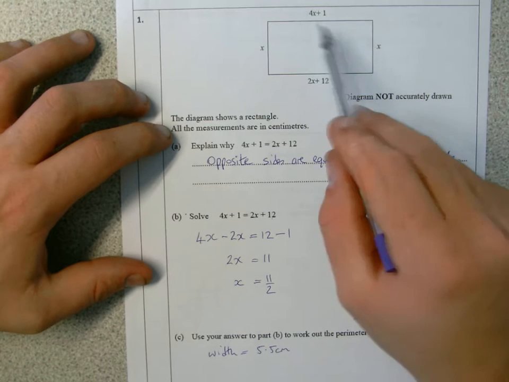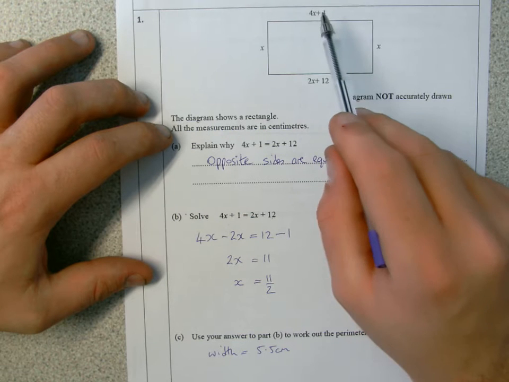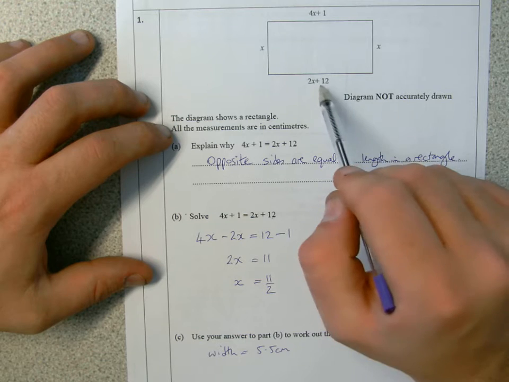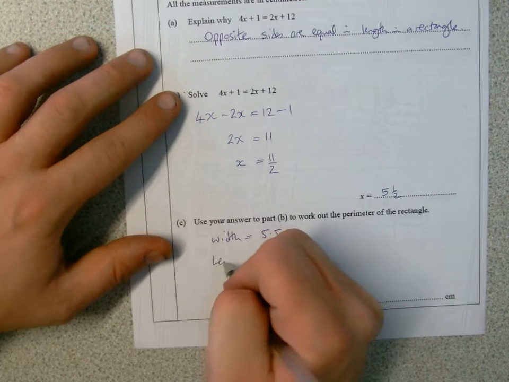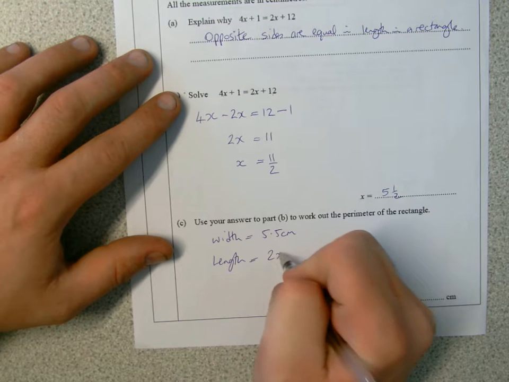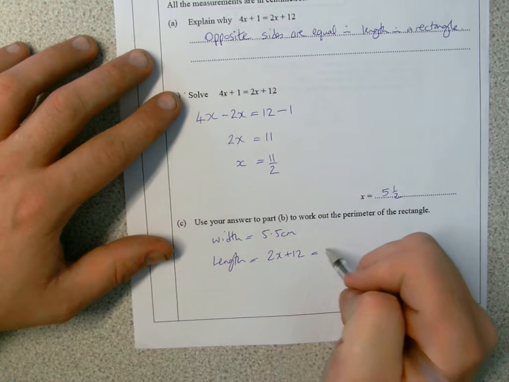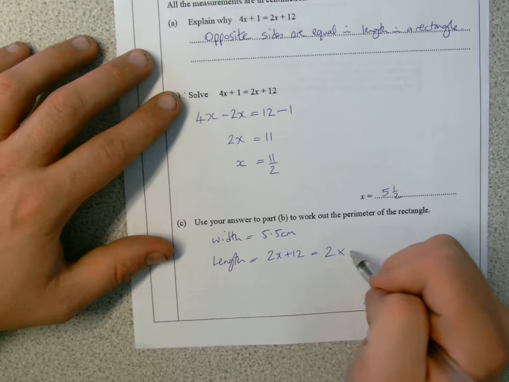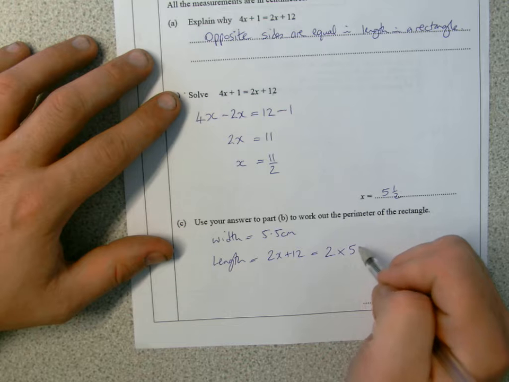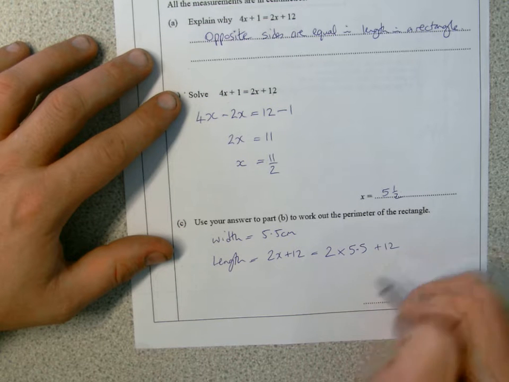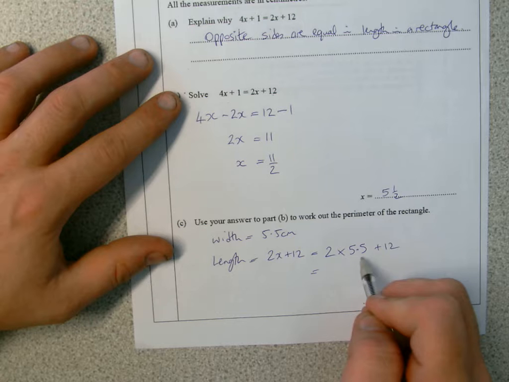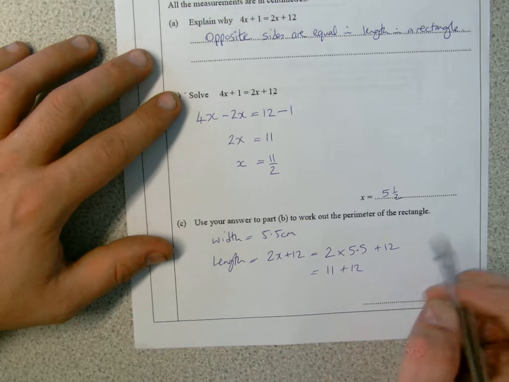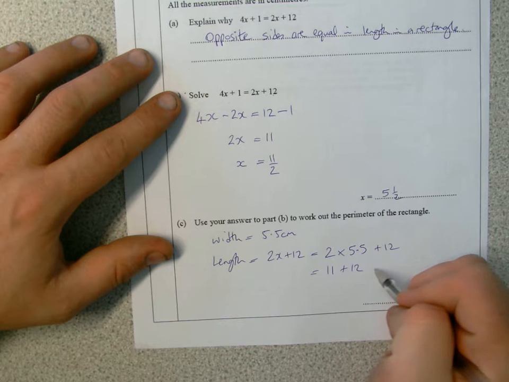Now the length is a little bit more work involved. It doesn't matter what you use, you could use this one or this one. I might use this here, because 2x plus 12. So if we go for the length, 2x plus 12, that will be twice x. Remember, 2x means 2 times x, so it'll be twice x, which is 5.5, plus then 12. Now, 2 times 5.5 is 11, isn't it? If you double it, you get 11, plus then 12, so you get 23 for the length, okay?